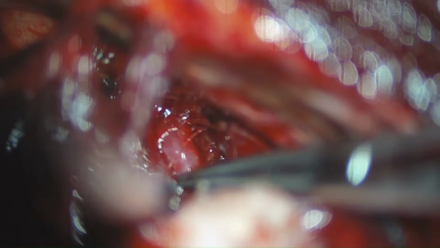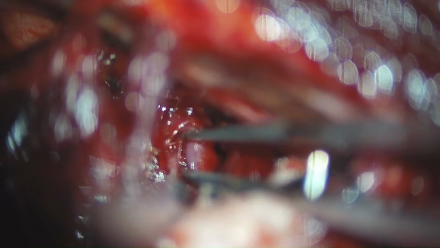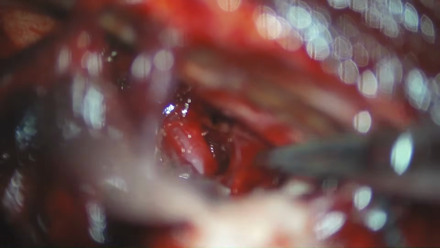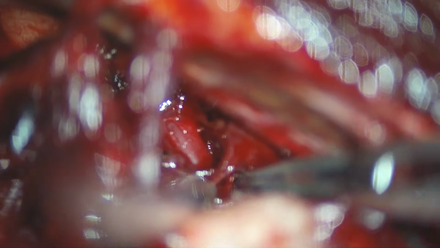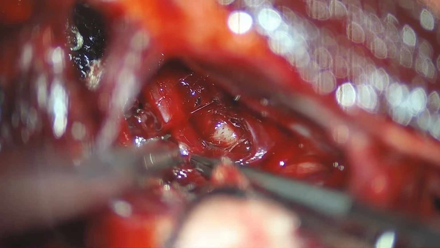So the dura is opened in a routine curvilinear fashion with the dural flaps raised over to the superior sagittal sinus, exposing the interhemispheric area. In the interhemispheric area, there were many vessels that are going directly into the superior sagittal sinus, so the exposure was a bit difficult.